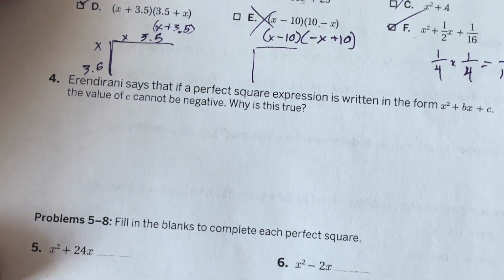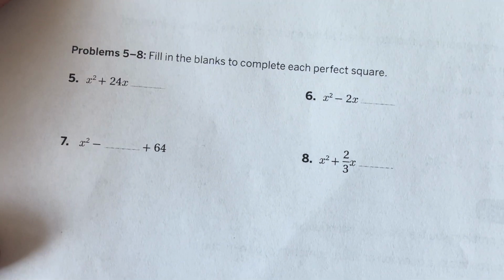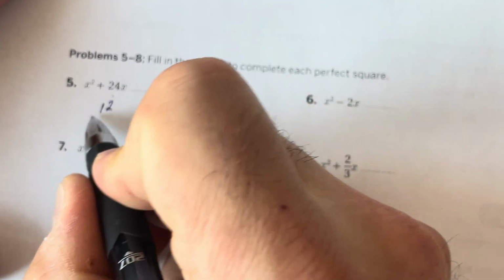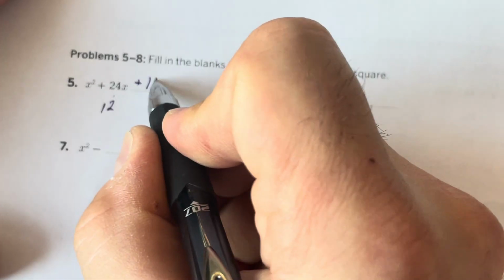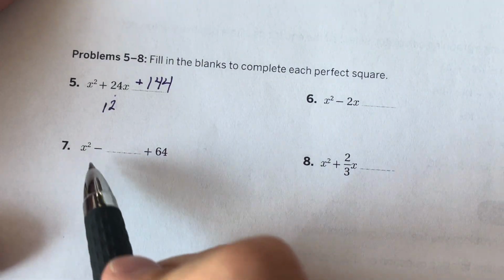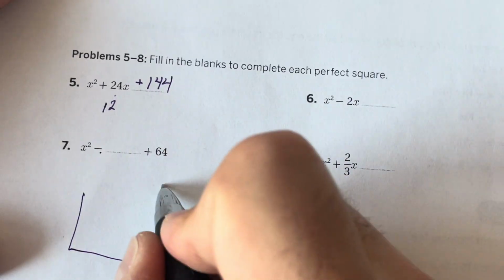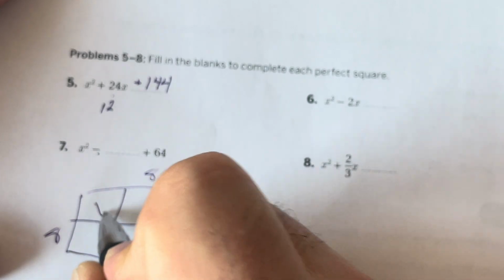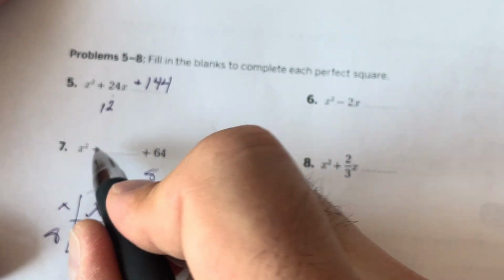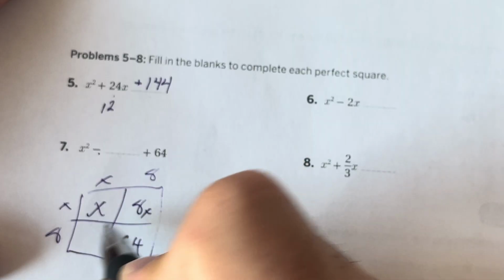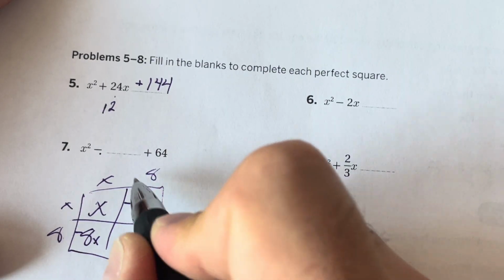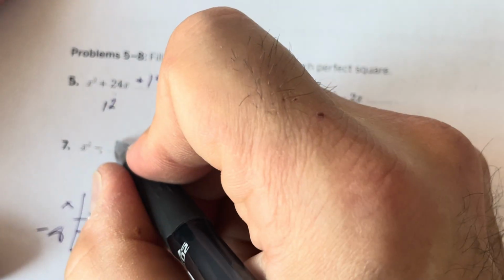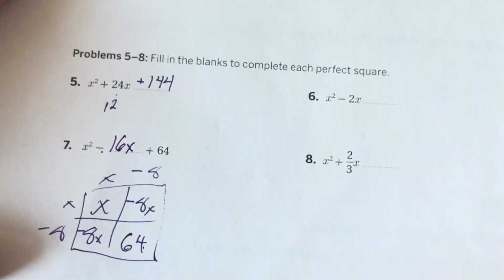Let's move on to 5. Fill in the blanks, complete the squares. What's half of 24? Half of 24 is 12. So 12 times 12 would be 144. We're going to have a positive 144 here. Next, some number, a negative number. 64 is 8 times 8, and an x times an x would make that. But here we need two negatives, so 8 and 8 would both have to be negative 8. Negative 8 times negative 8 is positive 64, and if we add them, we get negative 16x.